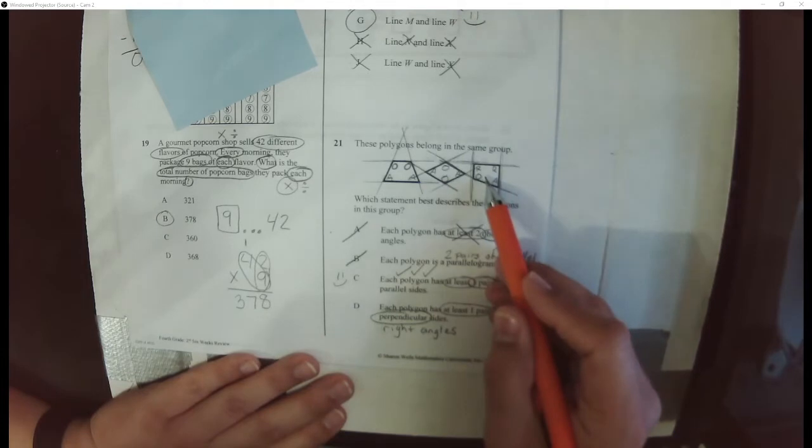Well, perpendicular we talked about on the problem right before this. We said perpendicular means that they make right angles. But we checked all of our angles, and there's only one of our shapes that has even one right angle. The first two shapes do not have any right angles, so they do not have one pair of perpendicular sides. So our correct answer is answer choice C.